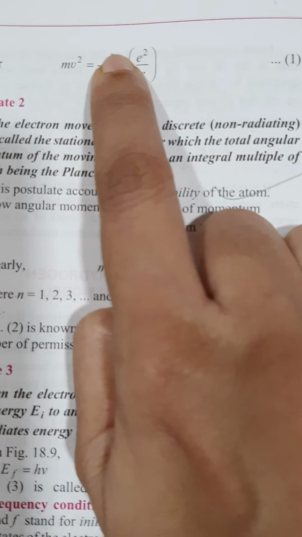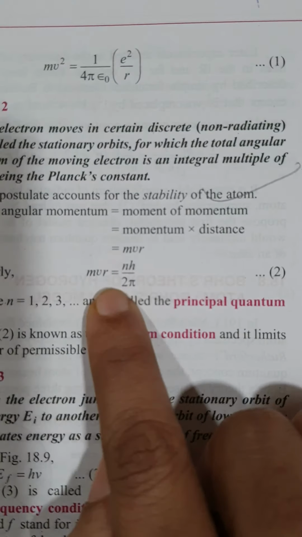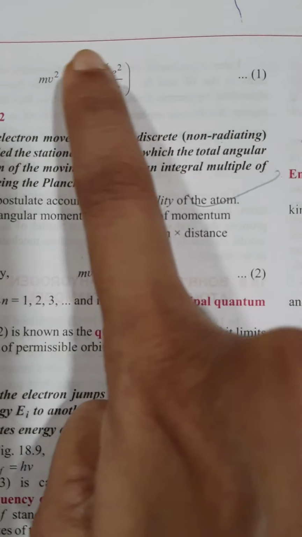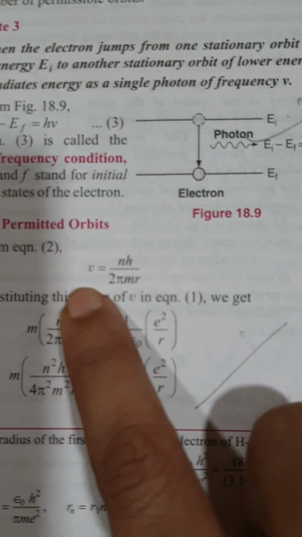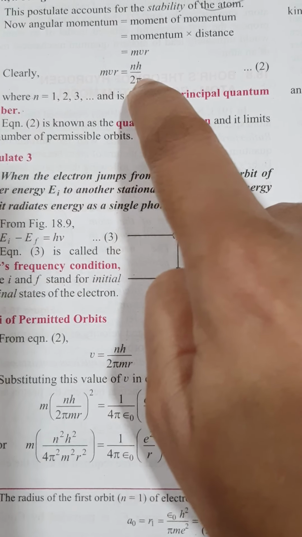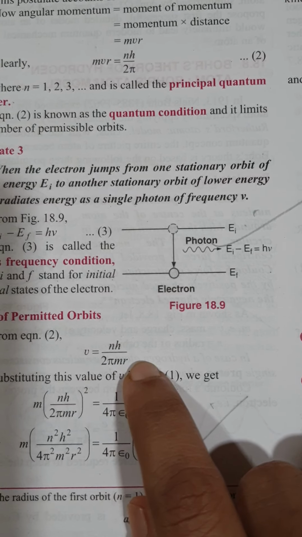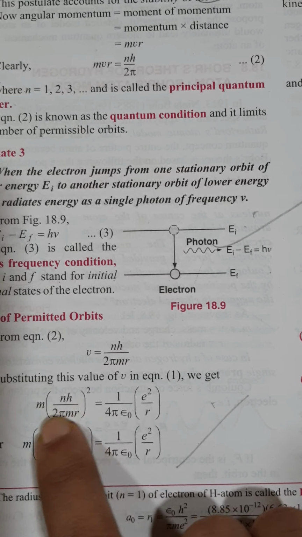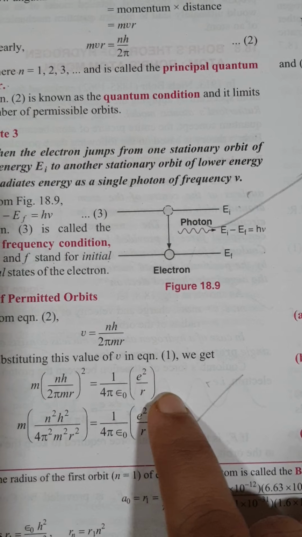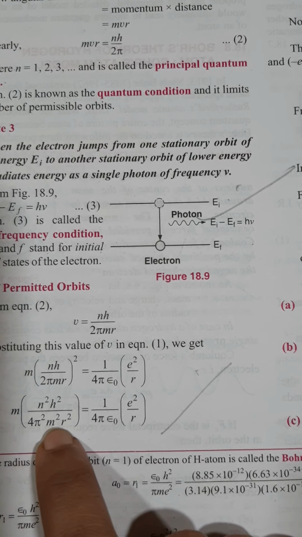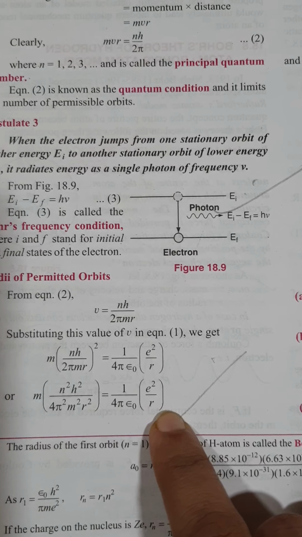Now see, already we learned this formula, mv square is equal to 1 upon 4 pi epsilon naught e square by R. Also we know mvr is equal to nh by 2 pi. So make V the subject from here and substitute in this equation. mvr is equal to nh by 2 pi, so if you make V the subject, this mr goes to the denominator, so V is equal to nh by 2 pi mr. Substituting this value of V in mv square is equal to K e square by r, and simplifying, we get m n square h square upon 4 pi square m square r square equals 1 upon 4 pi epsilon naught e square by r.